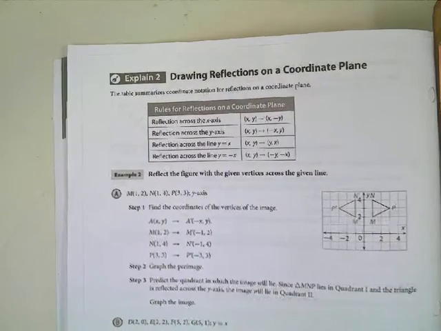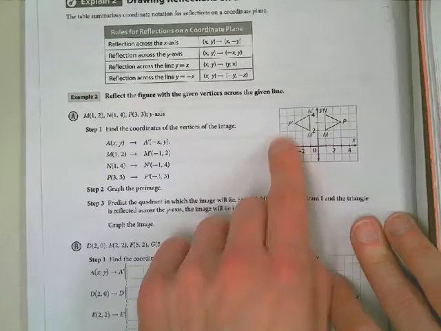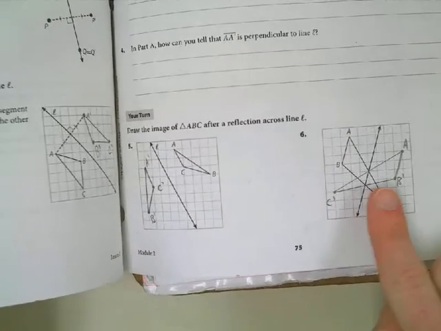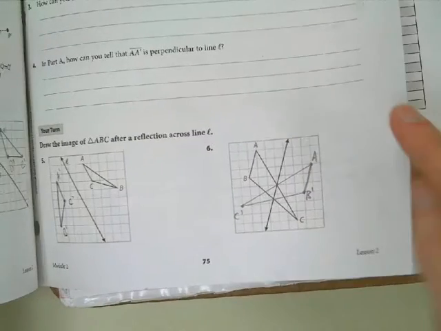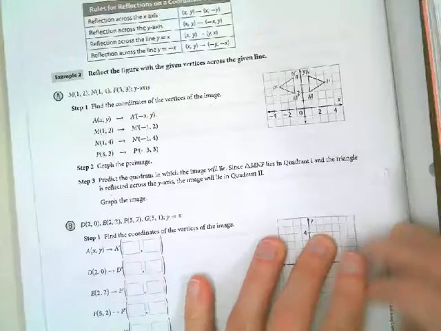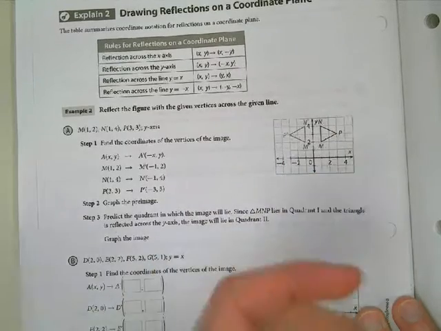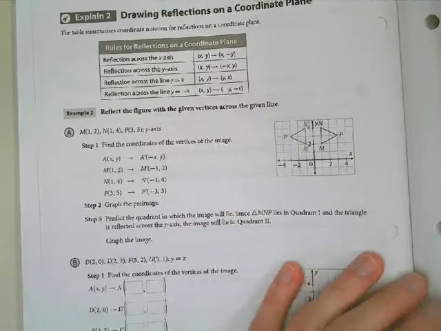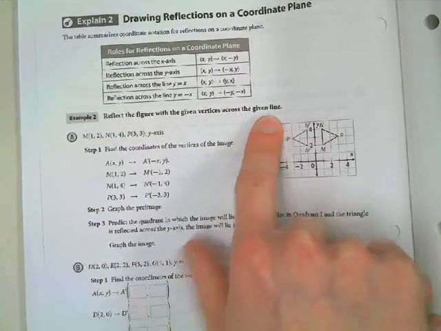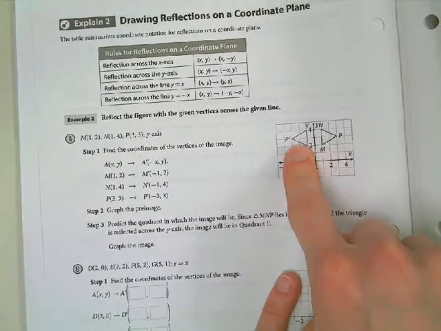Okay? So, let's take a look down here, and you can see an example of a reflection in the actual coordinate plane. Before, we were doing reflections kind of like in a grid, but there's no x-axis and no y-axis. Here we have a y-axis and the x-axis, so we're going to have actual coordinates. The directions were to reflect the figure with the given vertices across the given line. They gave us the points, they've already graphed it for us, and they already did the reflection over the y-axis.